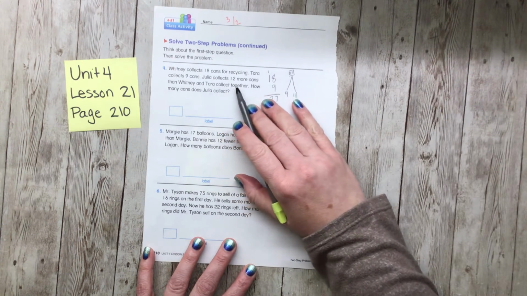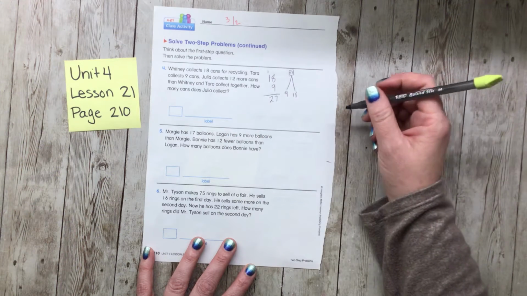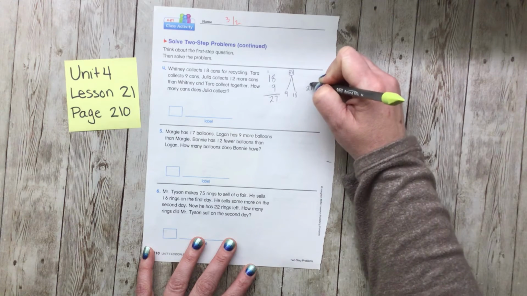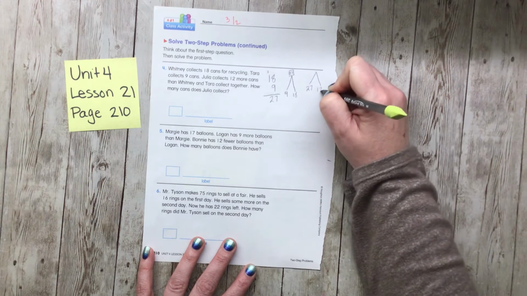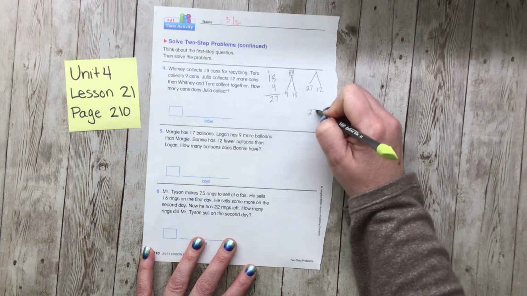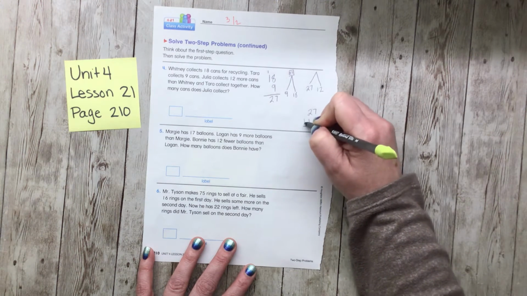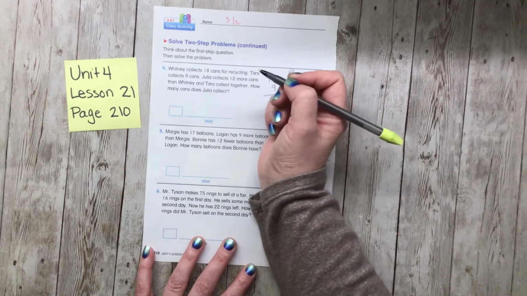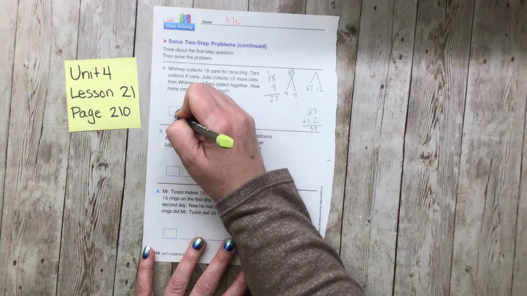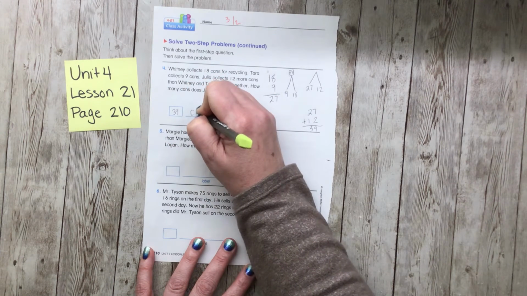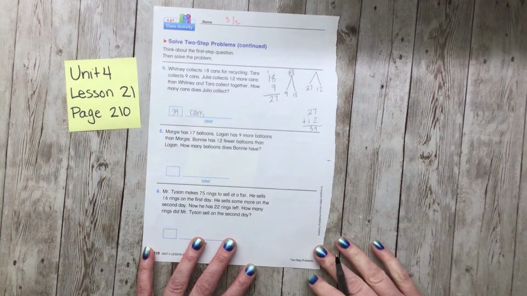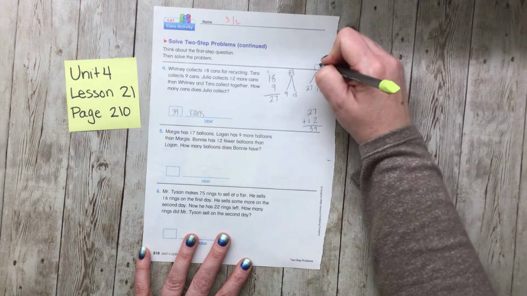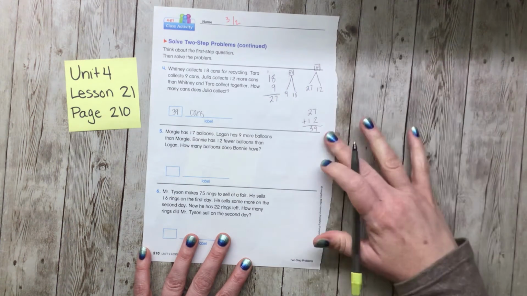Now, Julia collects 12 more cans than Whitney and Tara collect together. So now we're going to add 27 is one of the partners and 12 is one of the partners. So 27 plus 12, 7 plus 2 is 9, 2 plus 1 is 3. So Julia has 39 cans. So remember, this is for me to give you that reminder when I do it with you like that quickly.